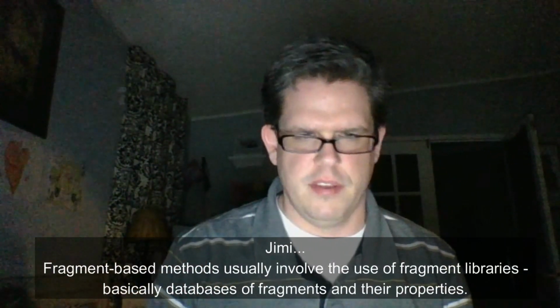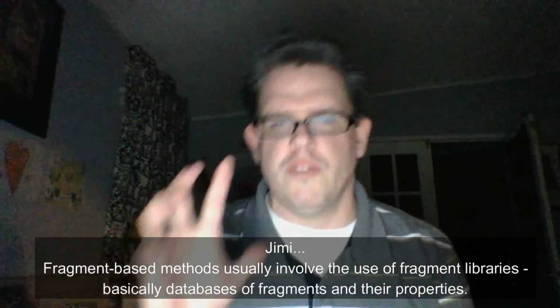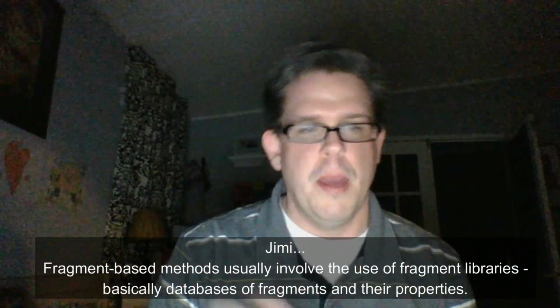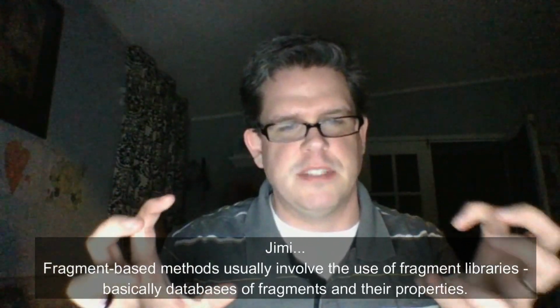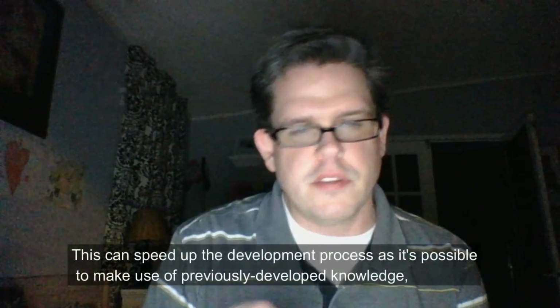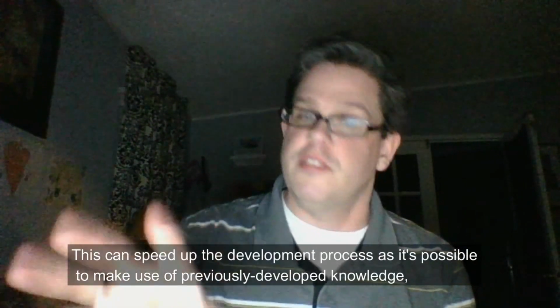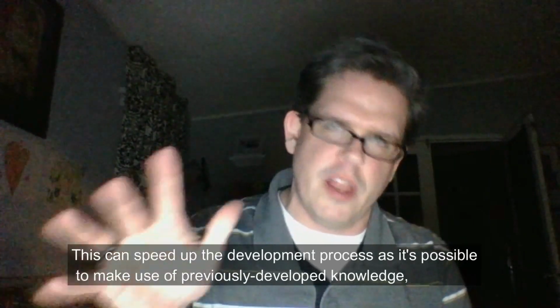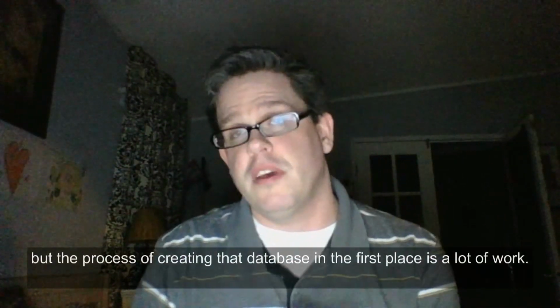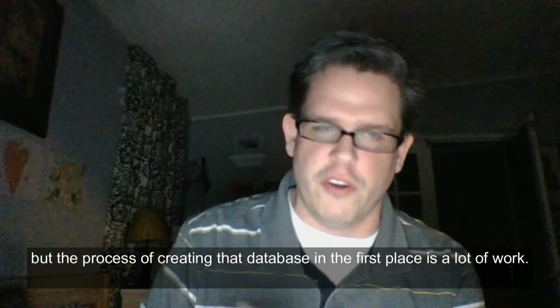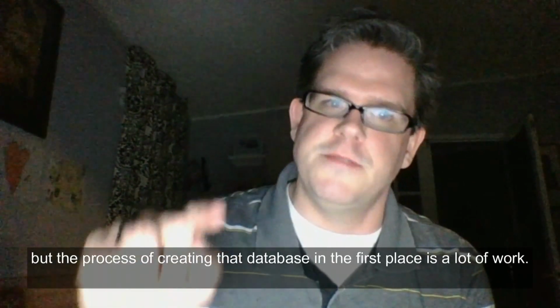Fragment-based methods usually involve the use of fragment libraries, basically databases of fragments and their properties. This can speed up the development process, as it's possible to make use of previously developed knowledge, but the process of creating that database in the first place is a lot of work.